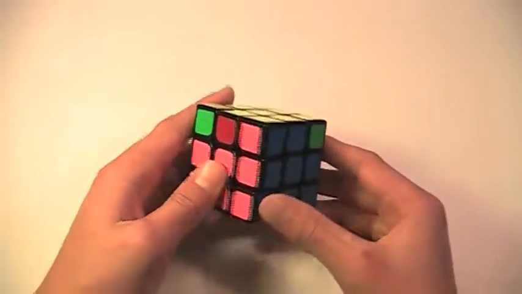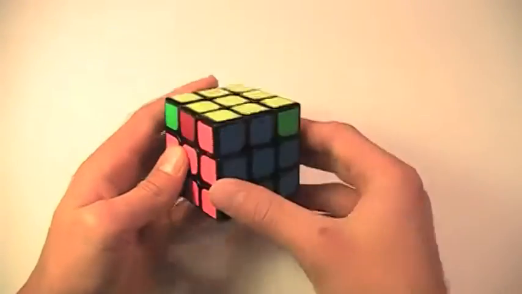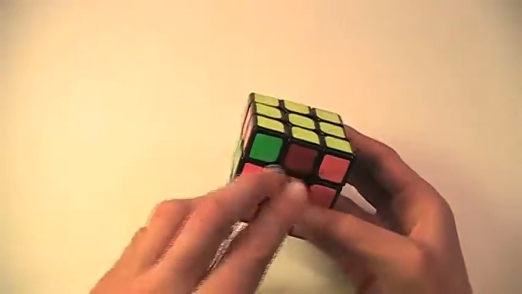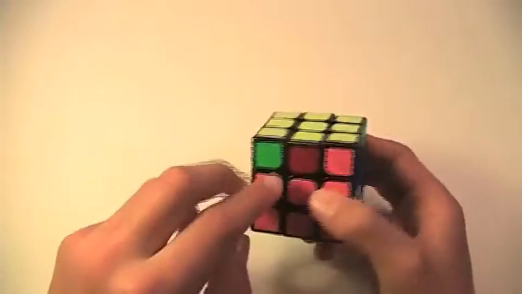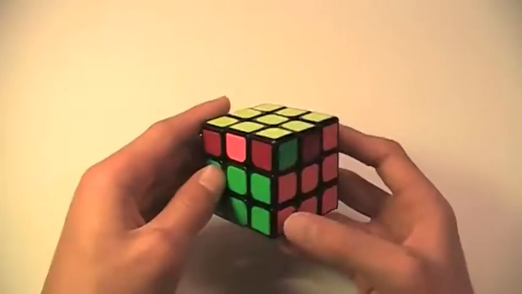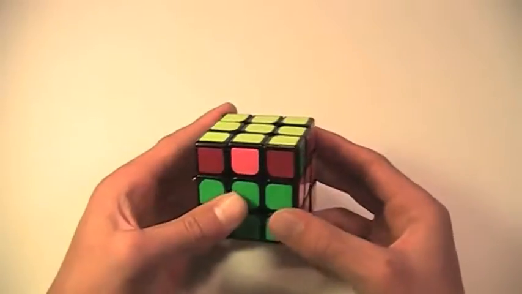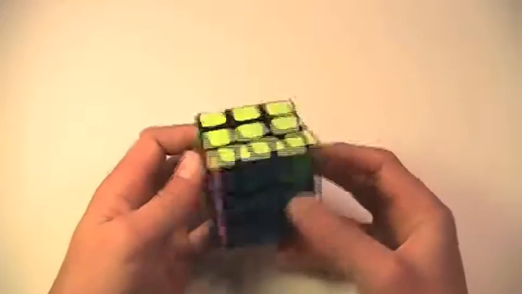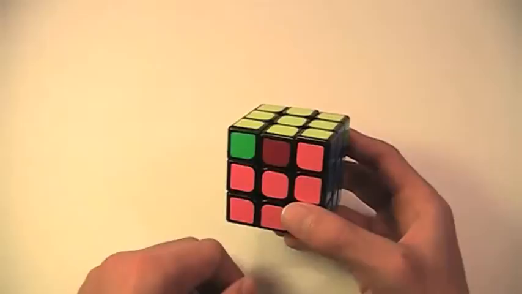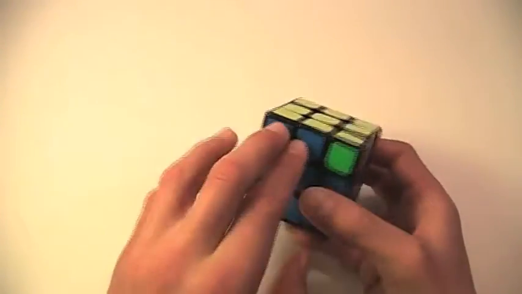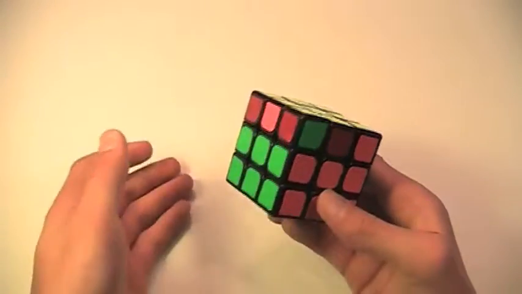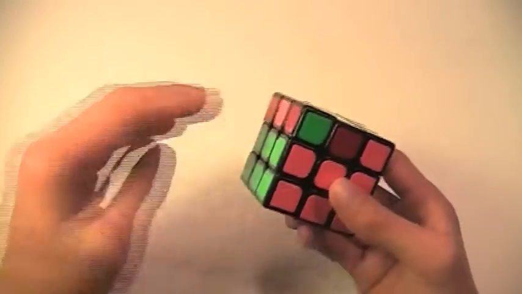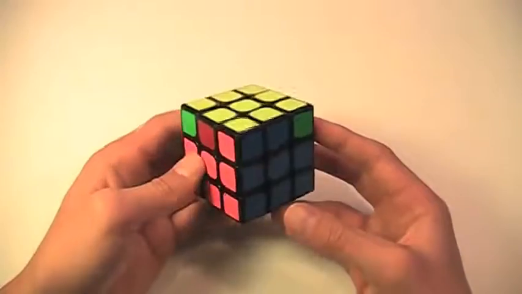The important part about the G-perms that makes them all different is where that bar is on the cube. That bar is never connected with the headlights. So this bar can never be here or here, because that would make it an R-perm. So it's going to be in one of these four positions. Right here, here, here, or back here. We always want to hold the cube so that the headlights are on the left side. And this is the first case.